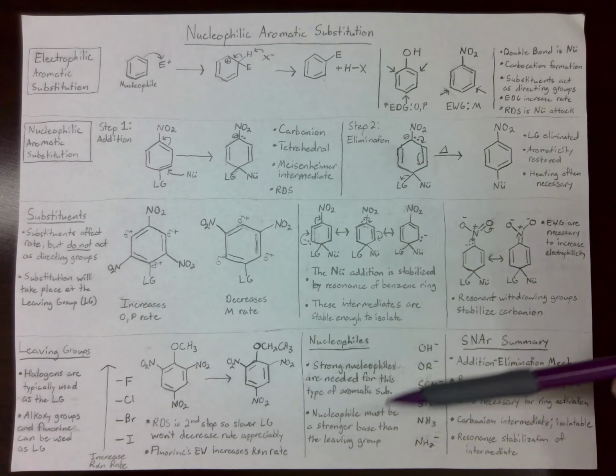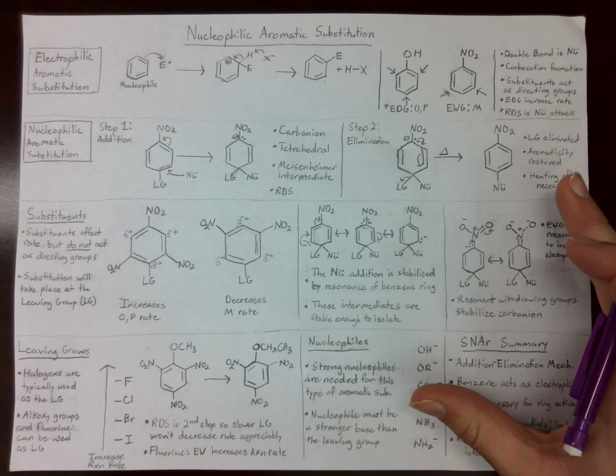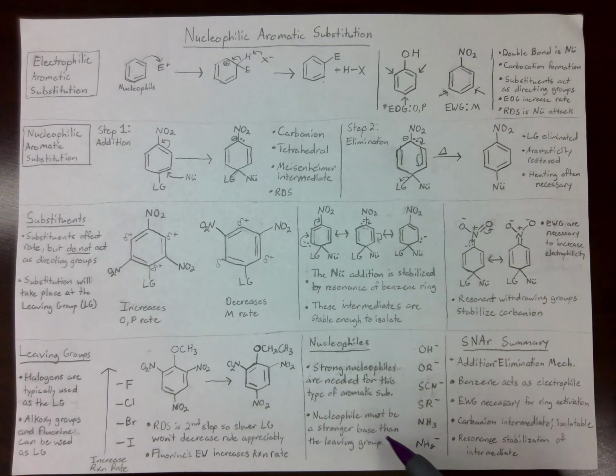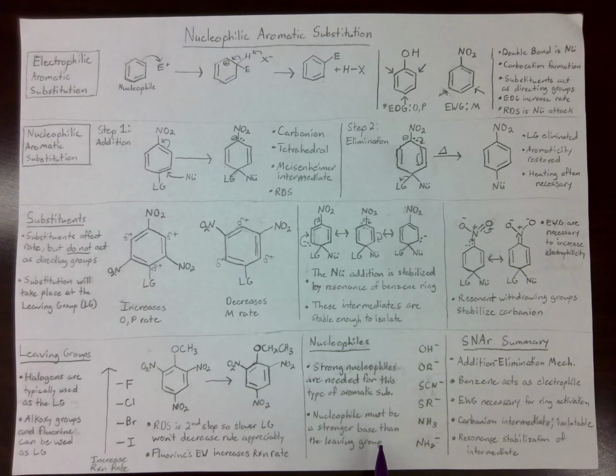Generally, because you'll need very specialized conditions, you need strong nucleophiles, usually things with a negative charge on them, as well as a few different amine groups. And the nucleophile must be a stronger base than the leaving group. This especially plays a role whenever you want to replace alkoxy groups, say with this methoxy to this ethoxy. The only reason this is able to take place is because this ethoxide would be a stronger base than the methoxide here. Otherwise, this wouldn't take place.